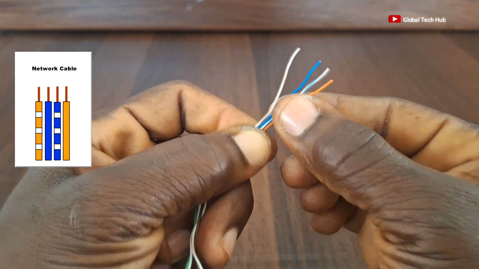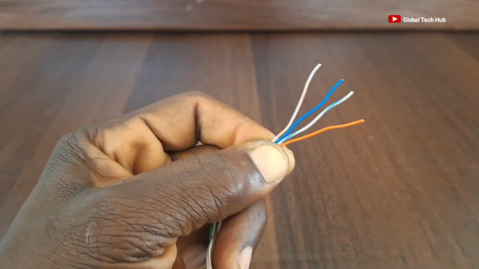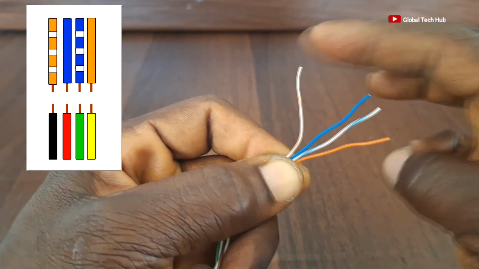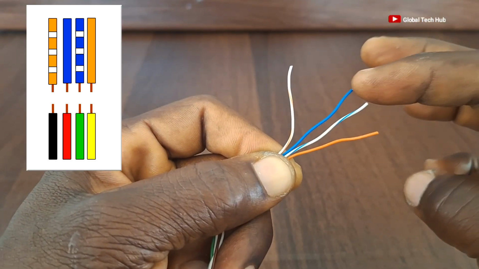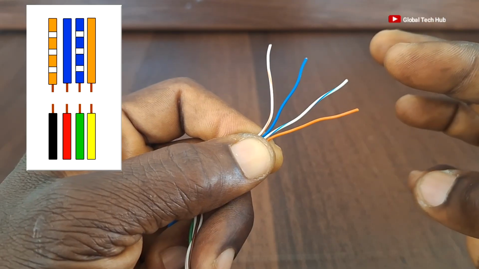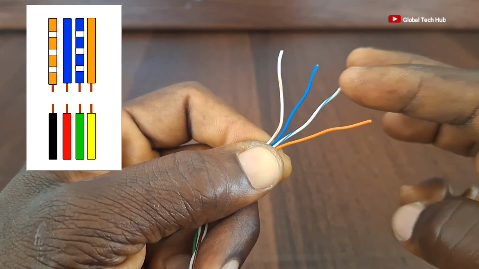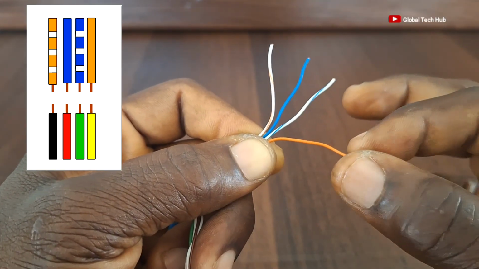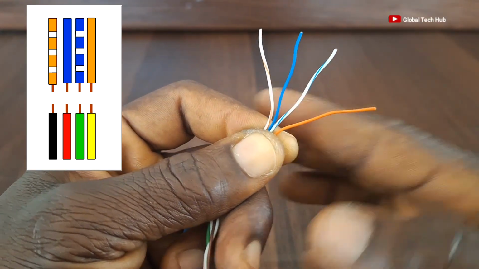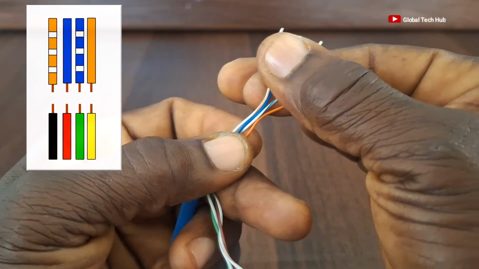So when you do the arrangement, it means that in place of the black, you would have used the striped orange. In place of the red, you would have used the blue, the solid blue. And in place of the green is the striped blue. And then in place of the yellow is the solid orange color. So that becomes the matching.